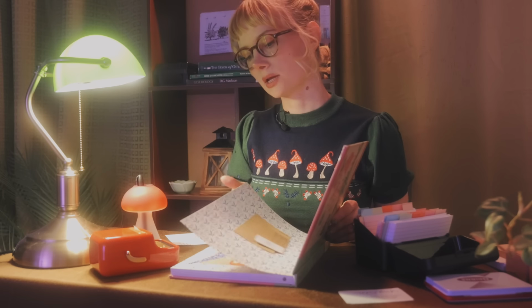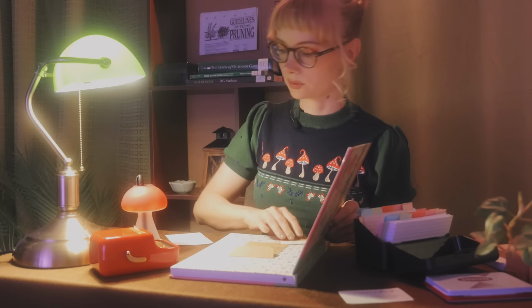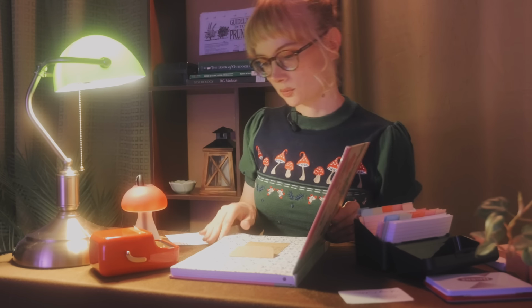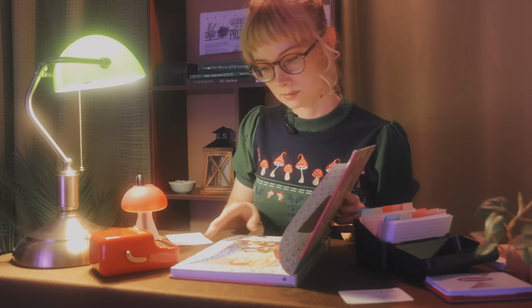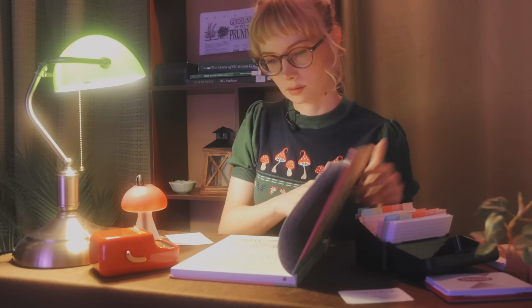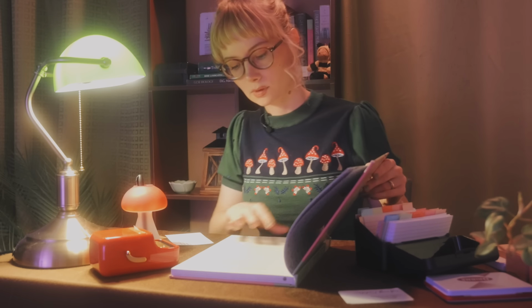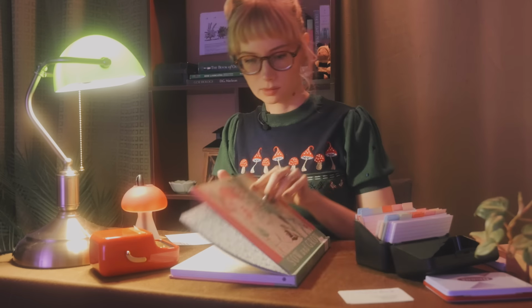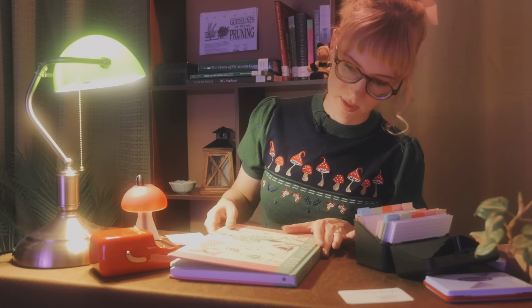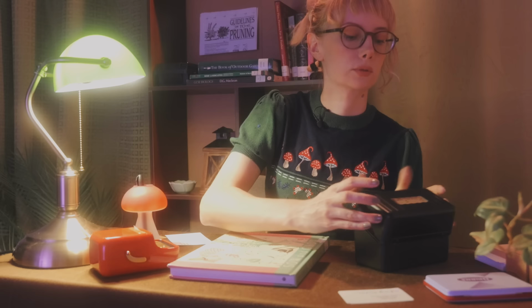So when a patron comes to check out a book, we will check the book's condition, make sure that it's suitable for checkout.